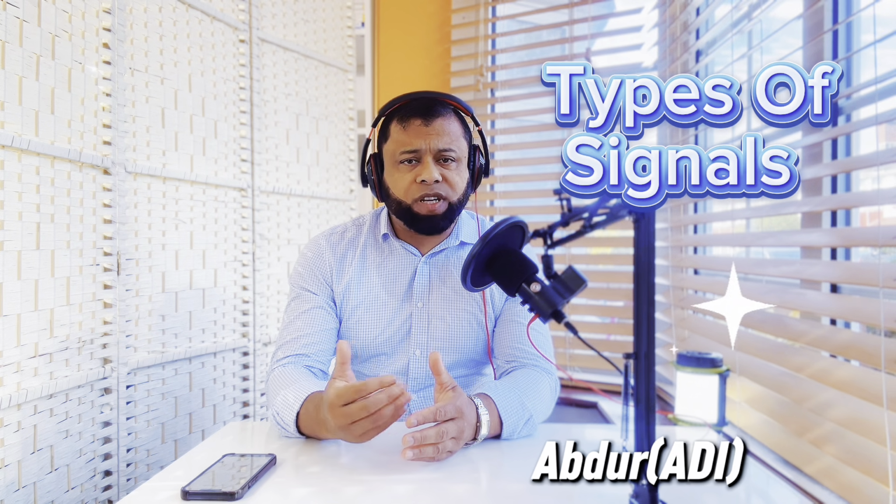The types of signals we have on the UK roads. Whenever we hear the word signal, we think, we understand, that the only signal we can use is the indicators. That signal means indicator, only indicator. But is it just the indicator we use as signals, or is it anything else? So let's break it down and talk about how many types of signals we can use in the UK.